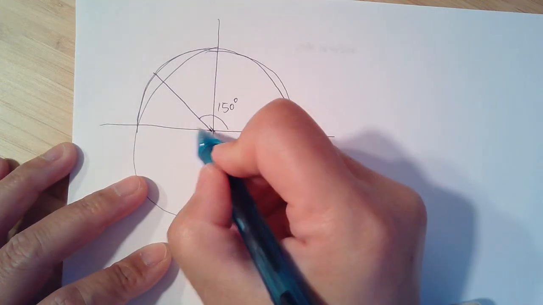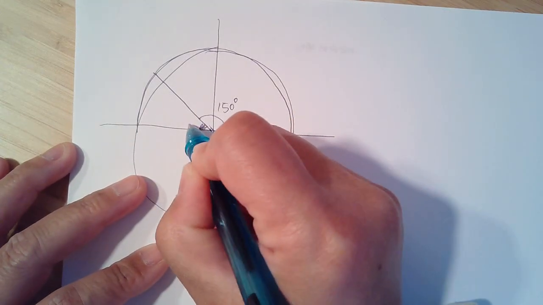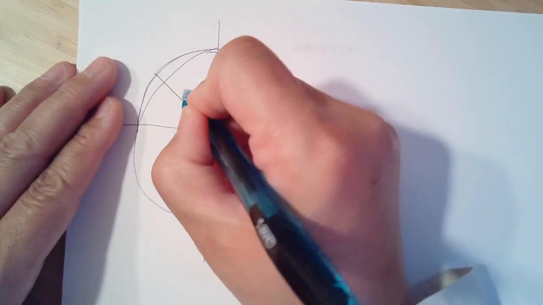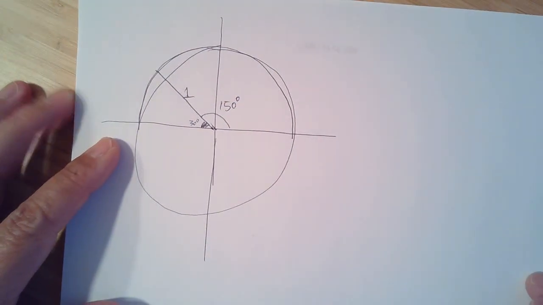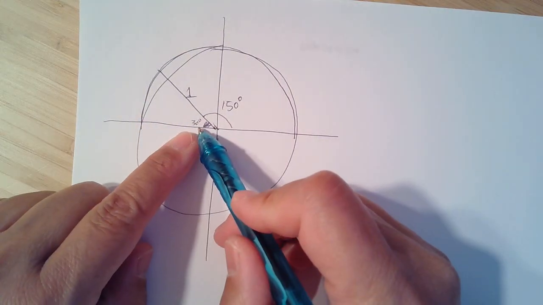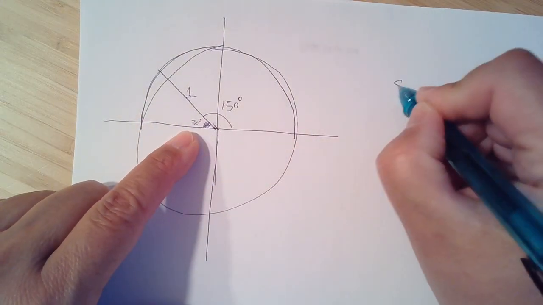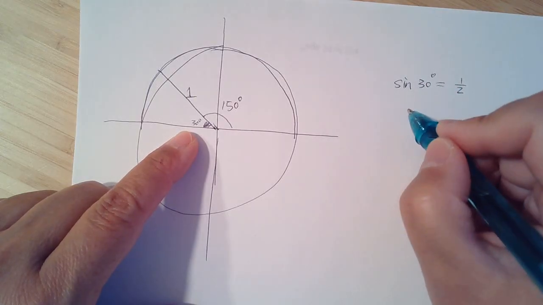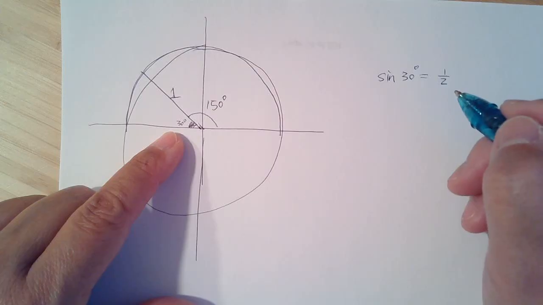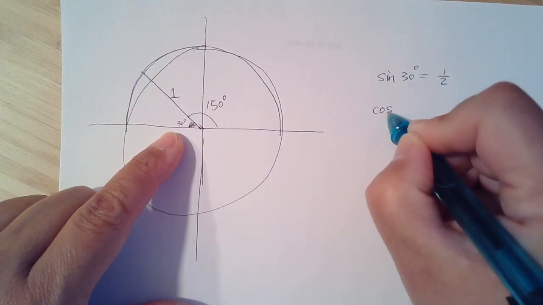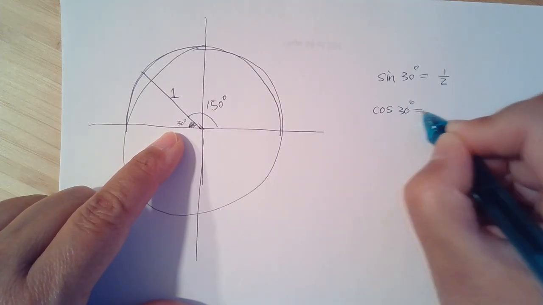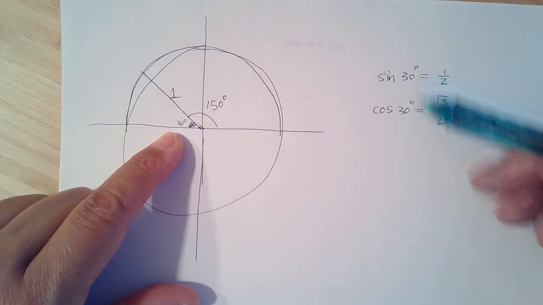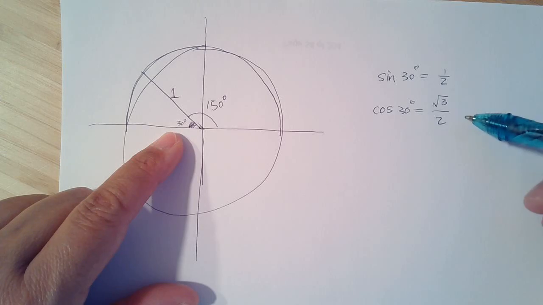If here is 150 degrees, the reference angle is going to be 30 degrees, isn't it? And for the 30 degree angle, this is the unit circle, and this is 1. Do you remember the special sine and cosine for 30 degrees? Sine 30 degrees equals 1/2. If you don't remember, please go back to my previous class. And cosine 30 degrees is going to be √3/2. Now keep in mind for this 30 degree reference angle, sine and cosine are both positive.